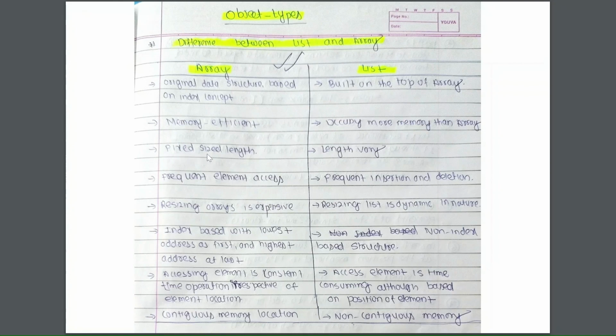The size of the array is fixed. In a list, length varies according to the number of elements added. Frequent element access takes place in array, while in list, frequent insertion and deletion takes place.